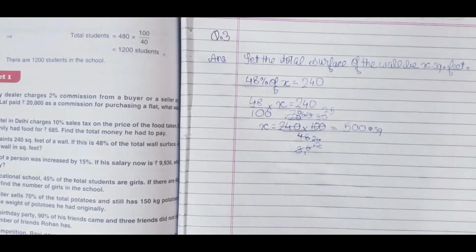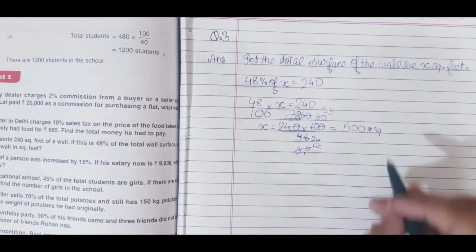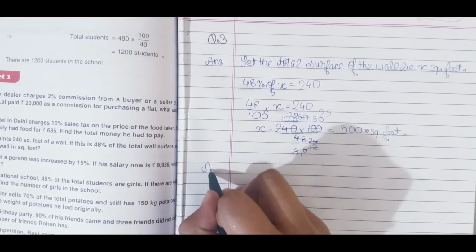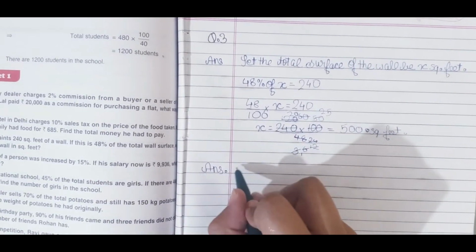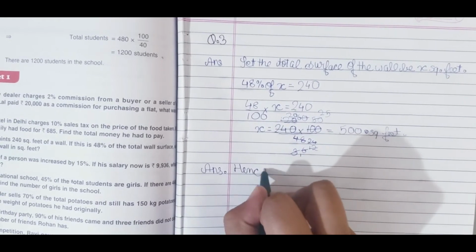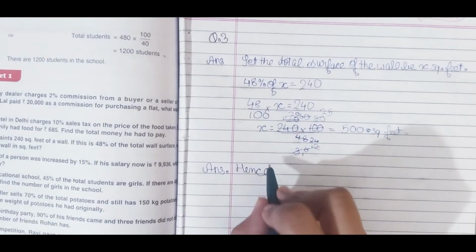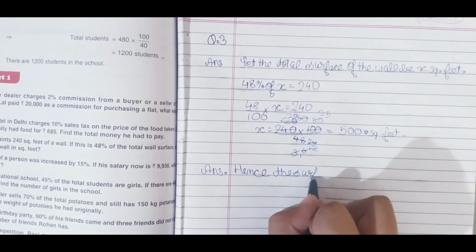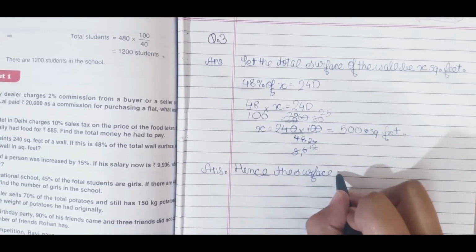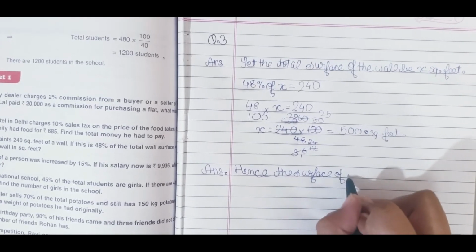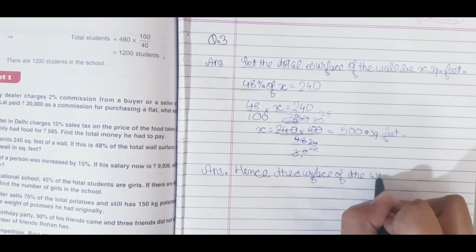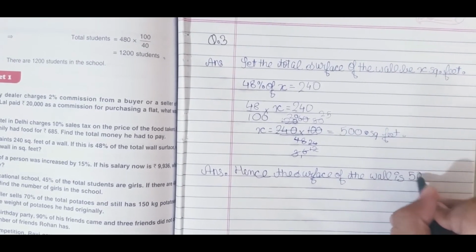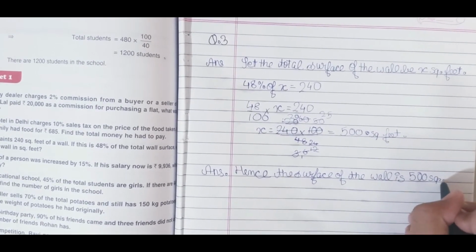And if you guys are confused in this calculation, you can do this calculation on your own. So our answer will be, hence the surface of the wall is 500 square feet.